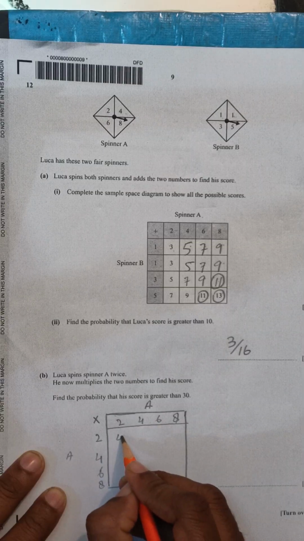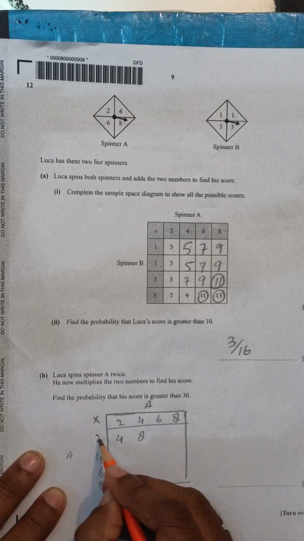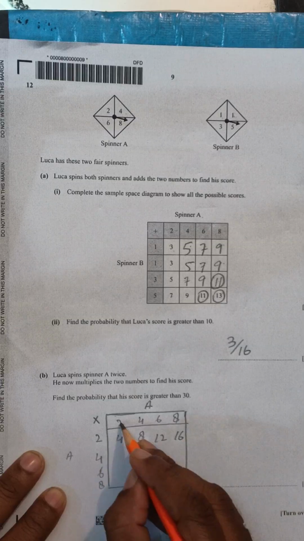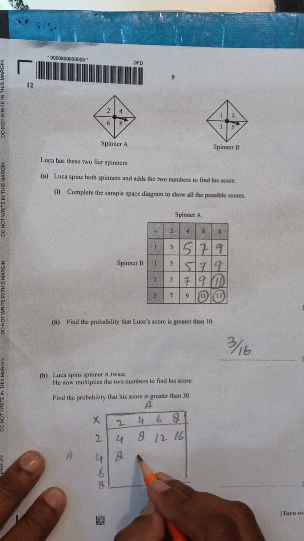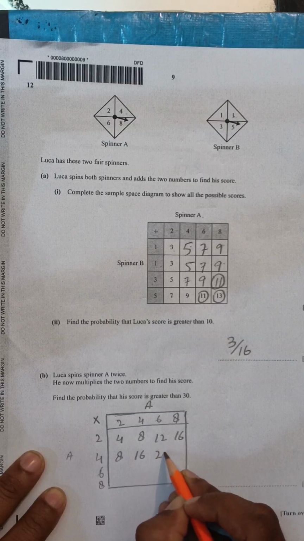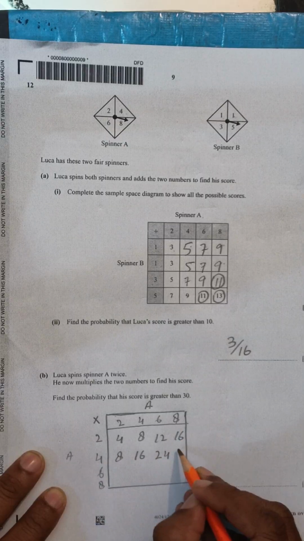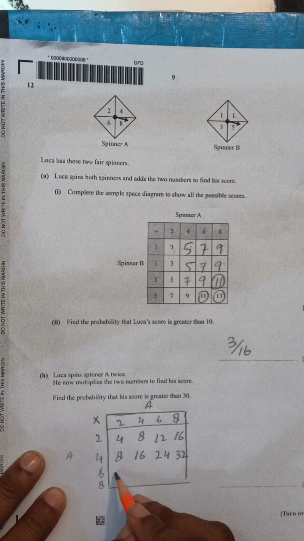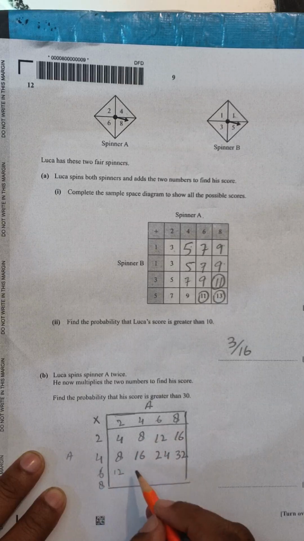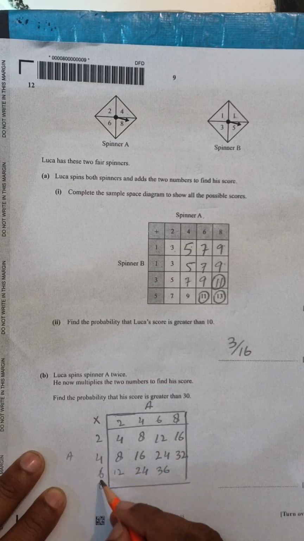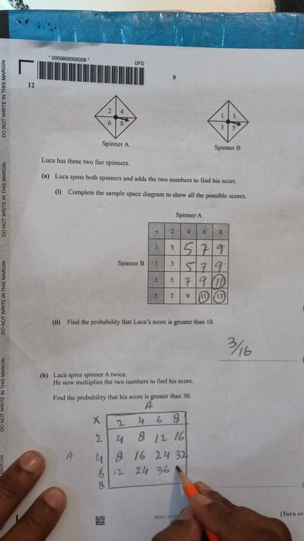2 twos are 4. 2 fours are 8. 2 sixes are 12. 2 eights are 16. Similarly, 4 twos are 8. 4 fours are 16. 4 sixes are 24. 4 eights are 32. Similarly, 6 twos are 12. 6 fours are 24. 6 sixes are 36. And 6 eights are 48.